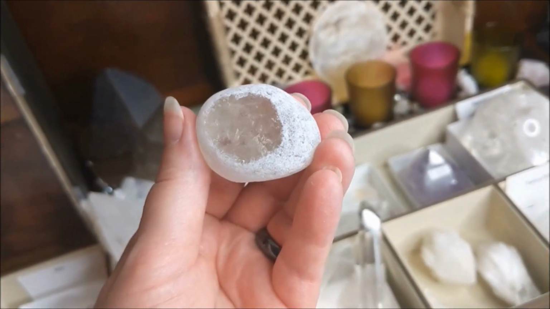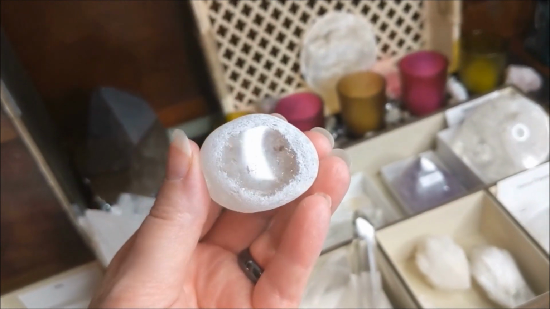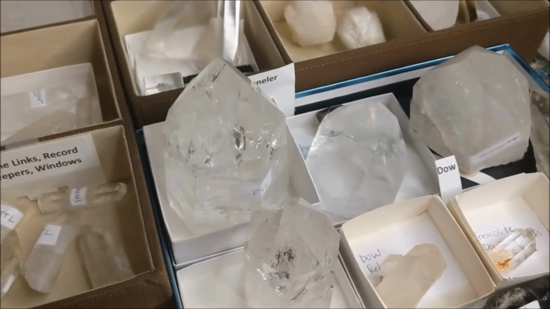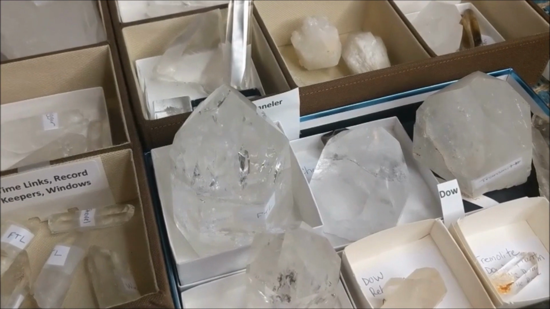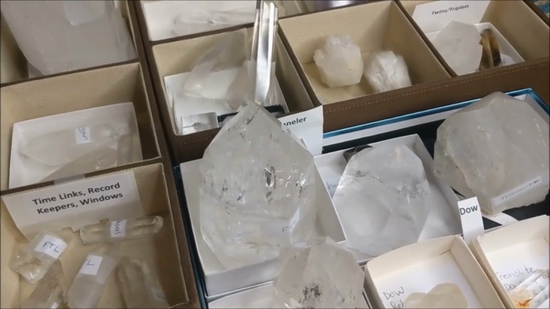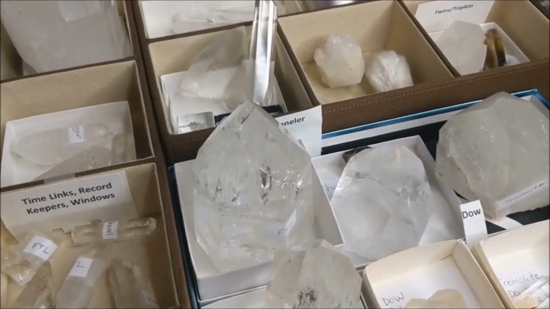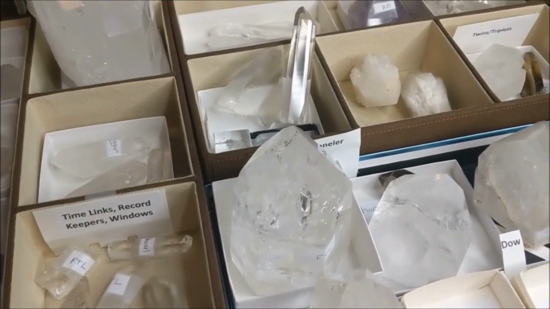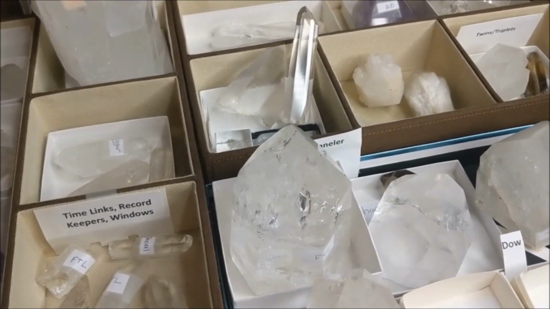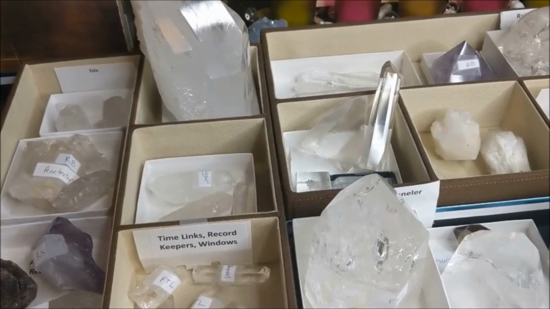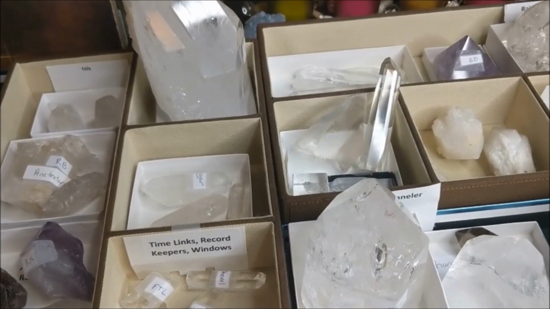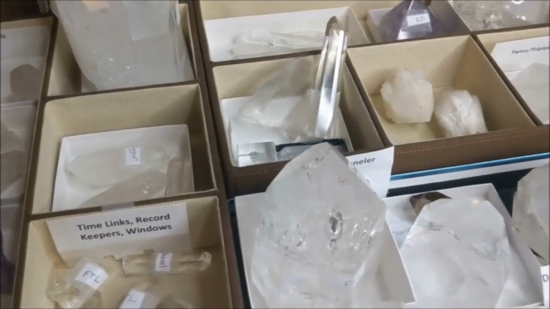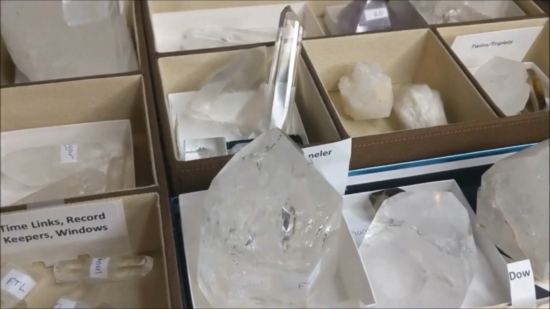You can do this as a window of the soul type of exercise as well. And that's something that is really a fun thing to try, is to shift your consciousness into your crystal. It doesn't have to be quartz, it could be any kind of crystal, but shift your consciousness inside. It's just a matter of looking at the crystal and imagining you're inside the crystal, and it's like you're in this whole other world and looking around.